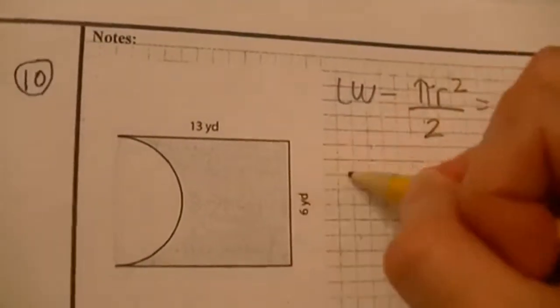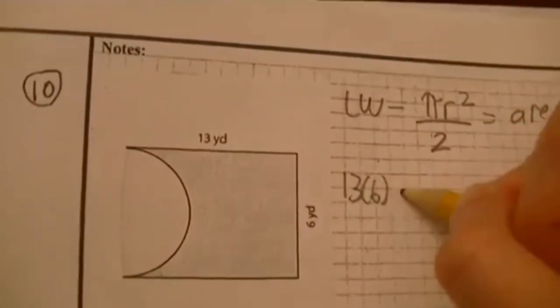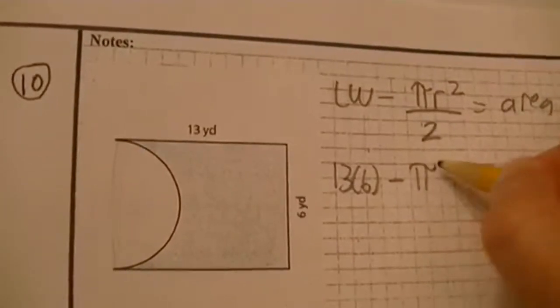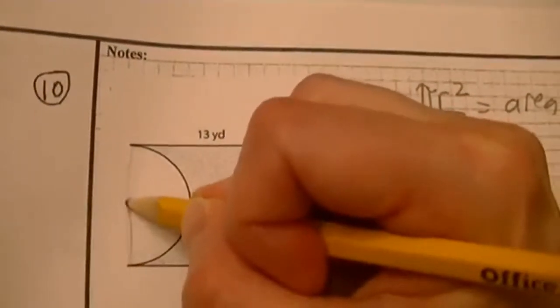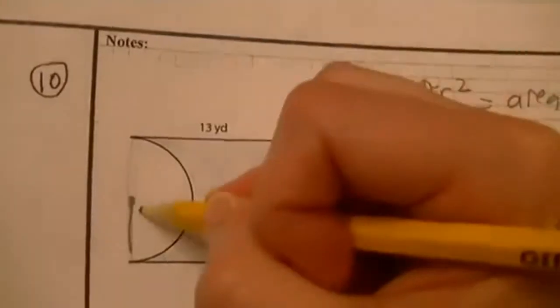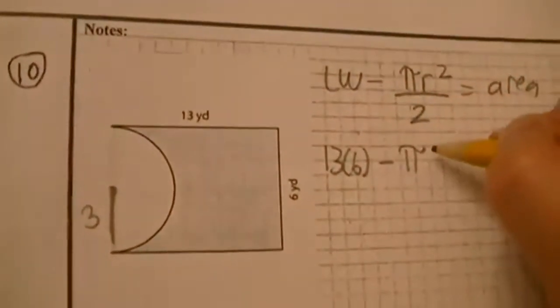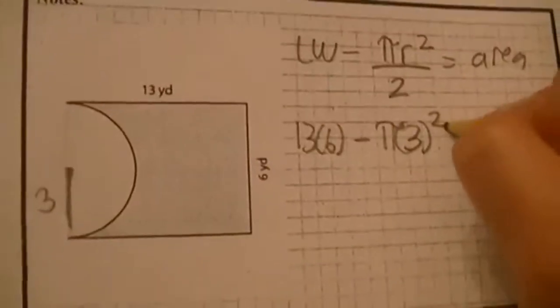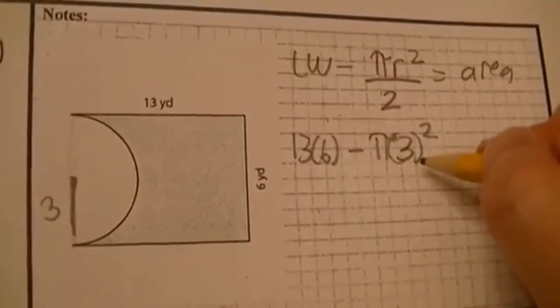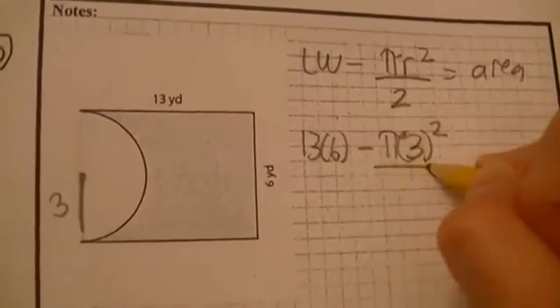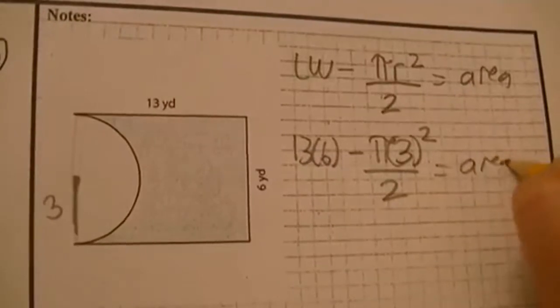So length times width, so 13 times 6, minus pi times, okay, radius. So if this whole side is 6, then half of it would be 3. So 3, don't forget to square your radius. Squaring means 3 times 3. Divide by 2, and that's going to give me the area.